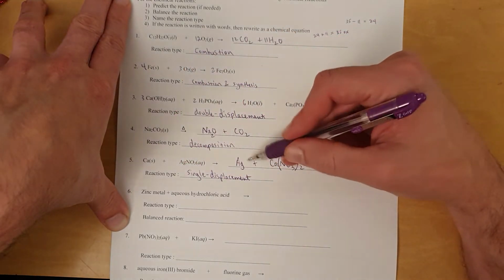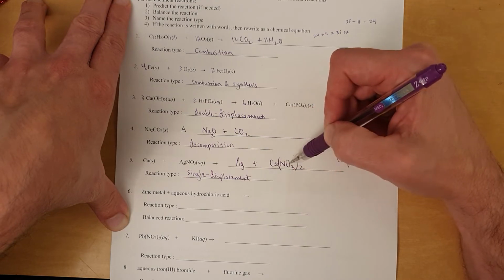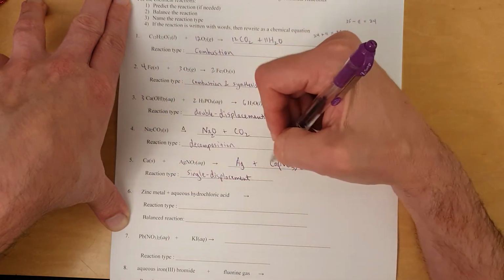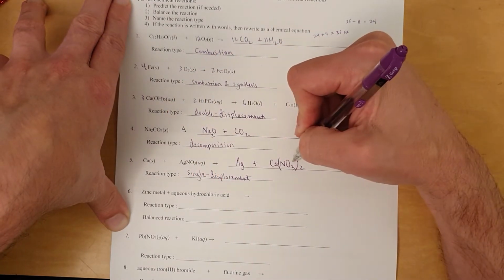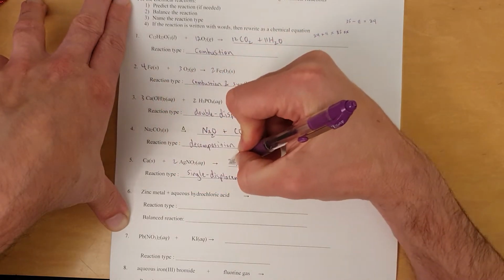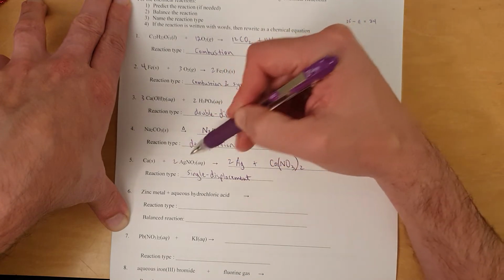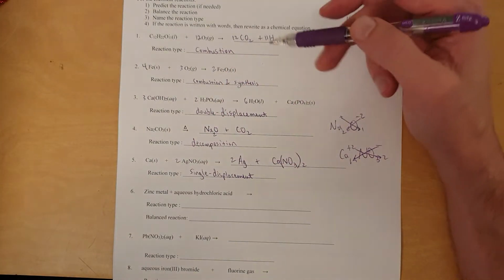Step 2, I'm fixing the formulas now. That is the correct formula for silver by itself. This is the correct formula for calcium plus nitrate. Step 3, balance. So 1 calcium, 1 silver, 1 nitrate, 2 nitrates. Oh, I better put a 2 right here, which means I better put a 2 right here. All right, there we go. Now it's balanced. 1 calcium, 2 silver, 2 nitrate, 2 nitrate. All right, let's move on.